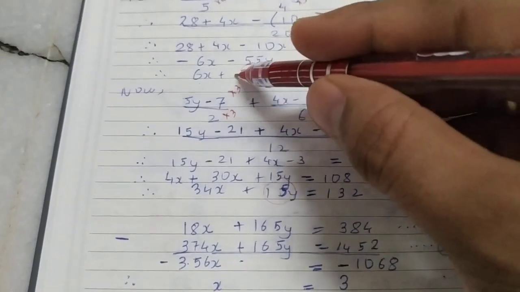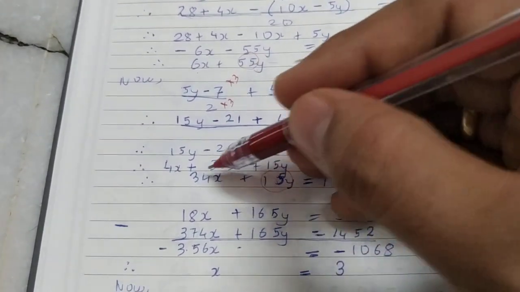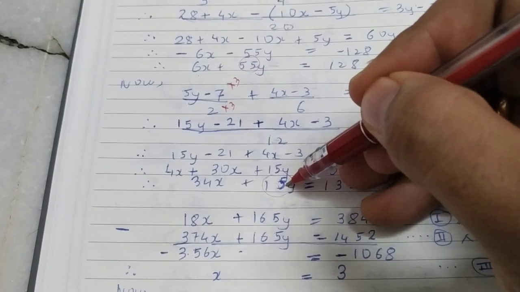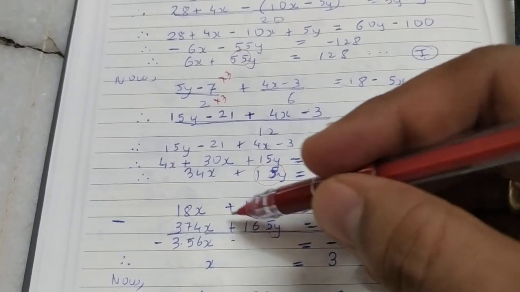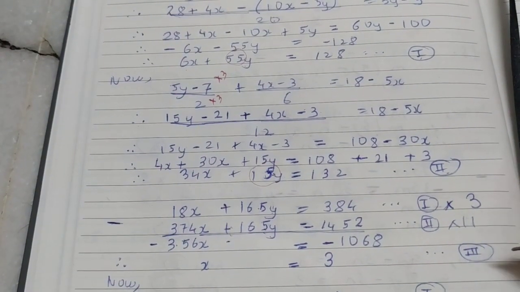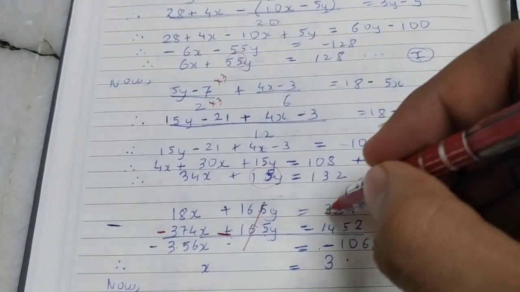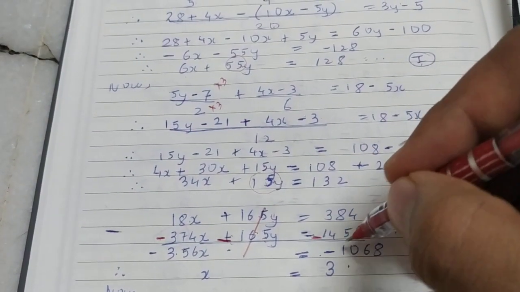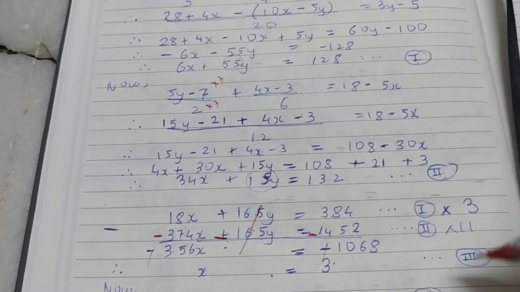For that, I will have to multiply this whole equation by 3 and this whole equation by 11. So by doing that, I'm able to ensure that the y coefficients are the same, but the signs are also the same, so I'll have to subtract the two equations. Make sure you write all these reasons. So 18 minus 374 is minus 356. y gets eliminated. It's 165 minus 165. 384 minus 1452 is minus 1068. Minus minus gone. And 356 goes down, and I get the answer of x as 3. Mark this as equation 3.